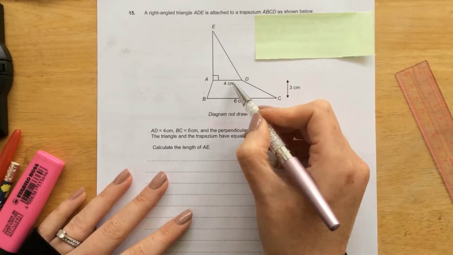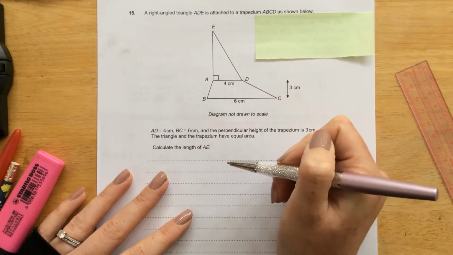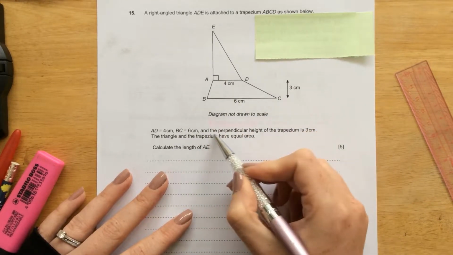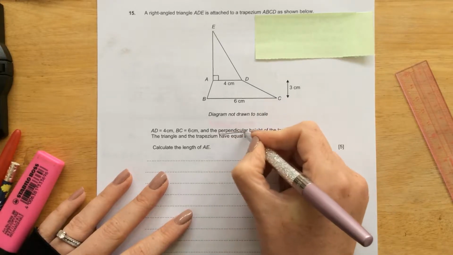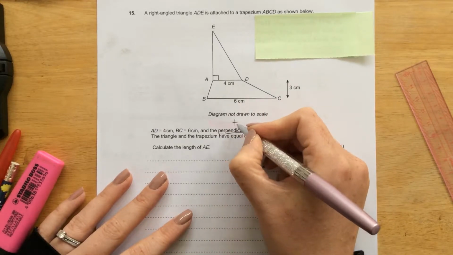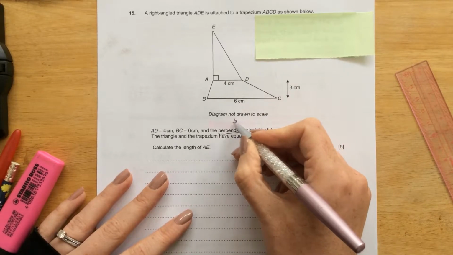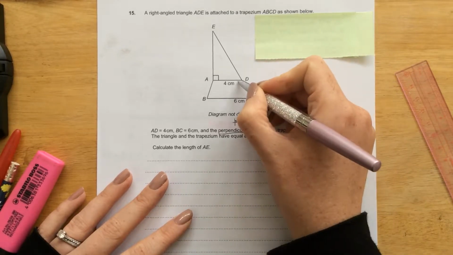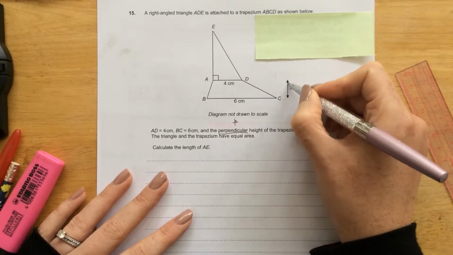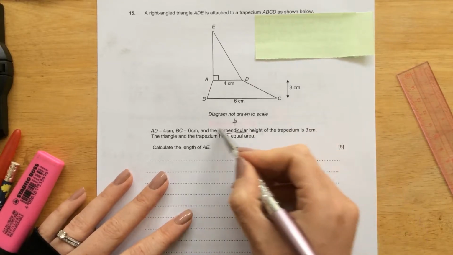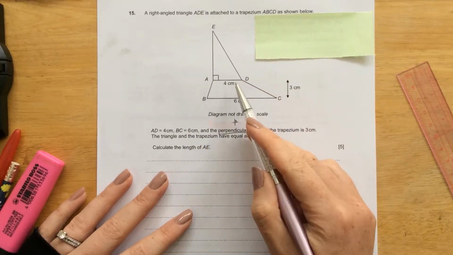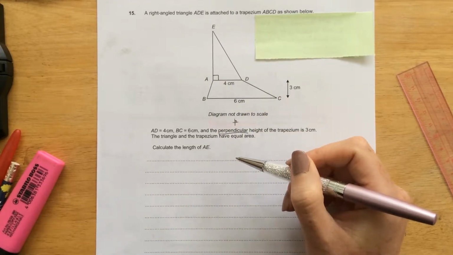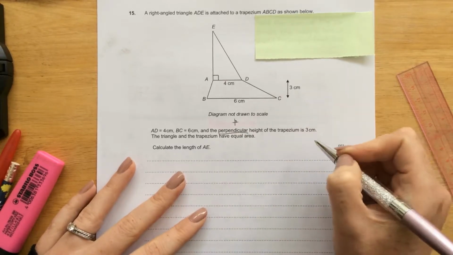AD, this line here is 4 centimetres. Again, it tells you that on the diagram. BC is 6 centimetres, tells you that here. And the perpendicular height of the trapezium is 3 centimetres. Perpendicular means the lines meet at a right angle. So the height going up here is 3 centimetres. So all of this information it actually gives you on the diagram. You'll be very used to seeing diagrams like this. Don't let all of the descriptive words put you off.